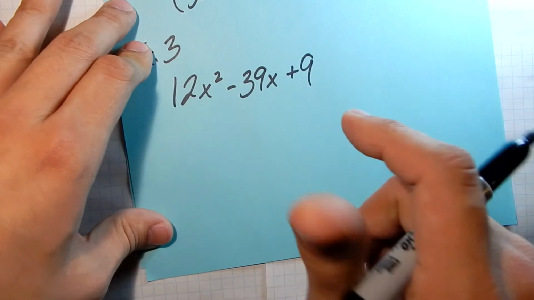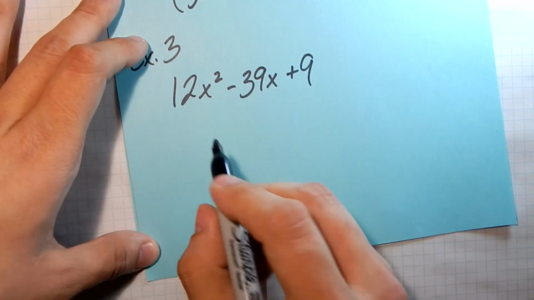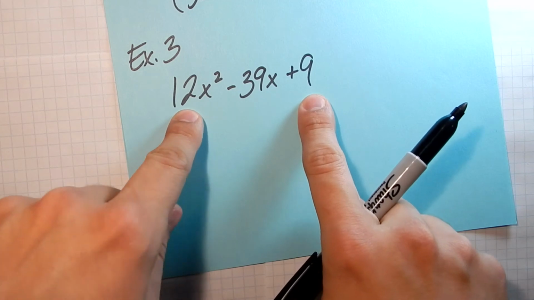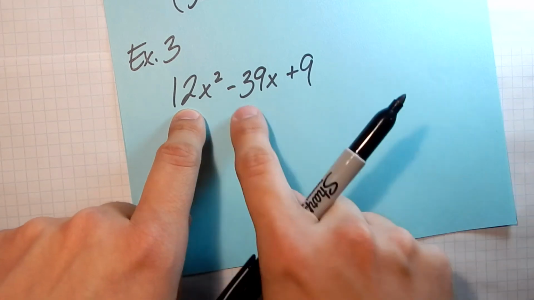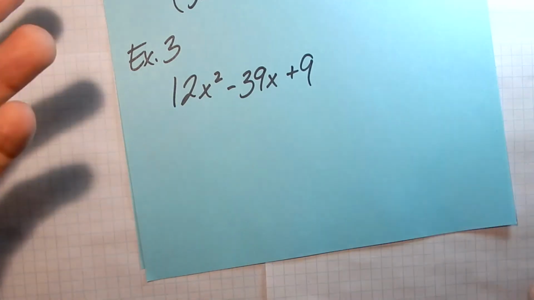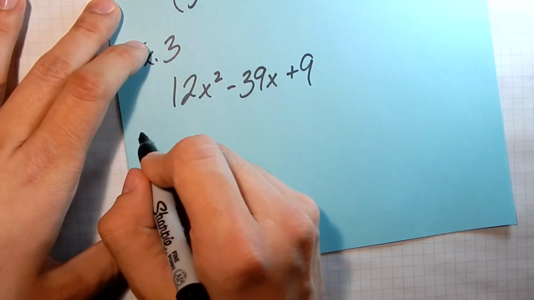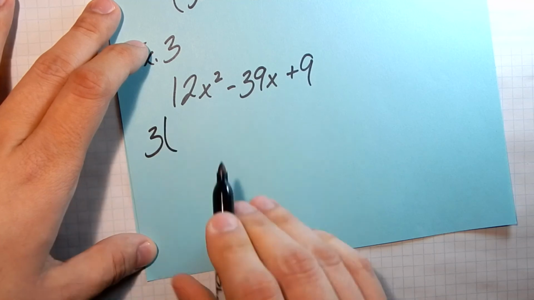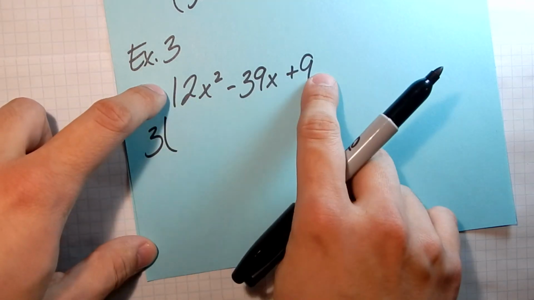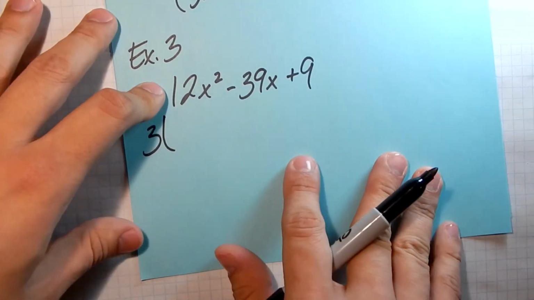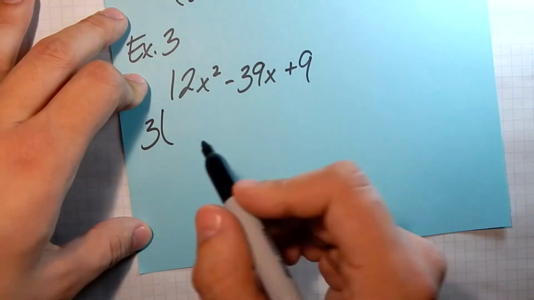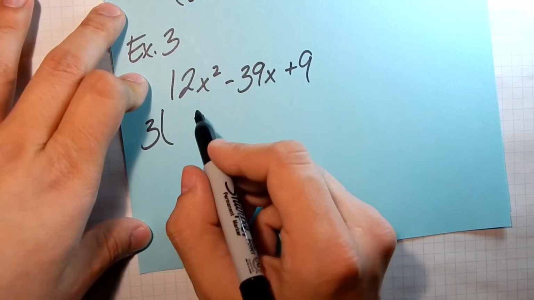So what we can do to start, to make our lives easier, because we're probably not looking forward to multiplying 12 times 9 and getting 108 and figuring out what factors. It works, but it makes life a little more difficult. If we pull a factor out ahead of time, that makes life a lot simpler. So we're going to divide each of these terms by 3. If you're going to make a mistake, there's a good chance it would be here.